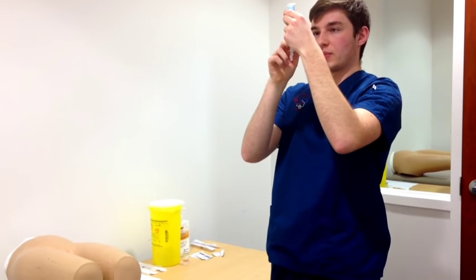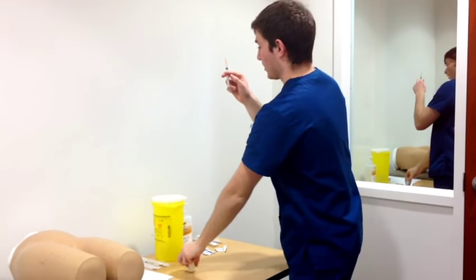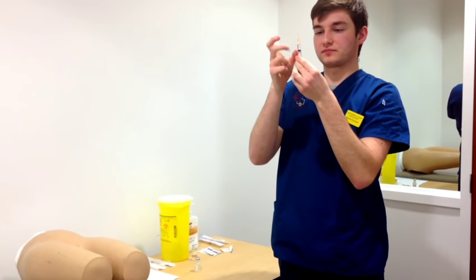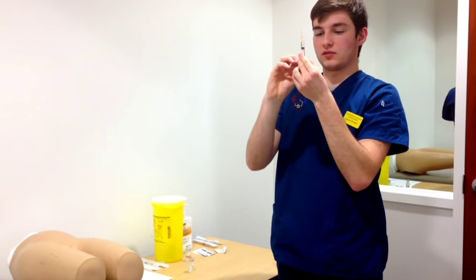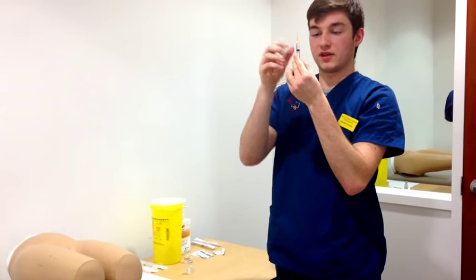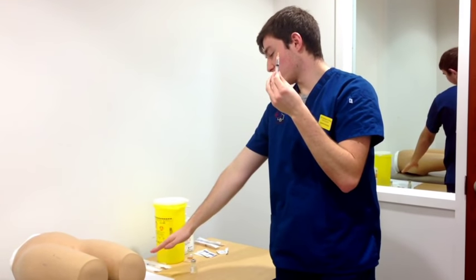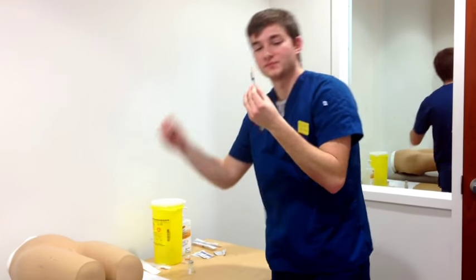Awesome. I will then pull the needle straight out. I do note here there are some bubbles, so I'm just going to flick those away. I'll give a little push with the plunger to release any air and have the appropriate dosage in the syringe. Again, just making sure it's the right amount, 1 milliliter. I can then put the cap back onto the needle.